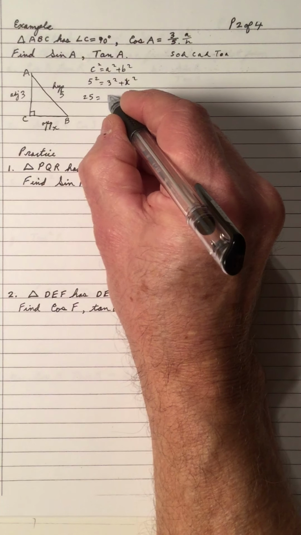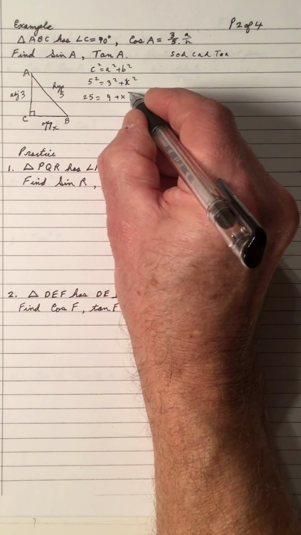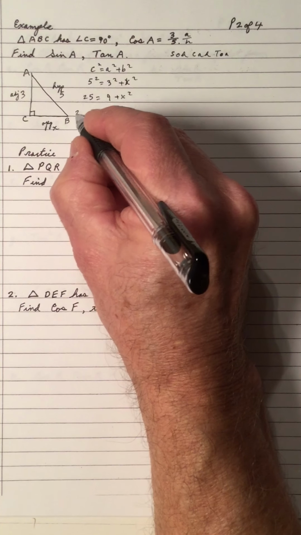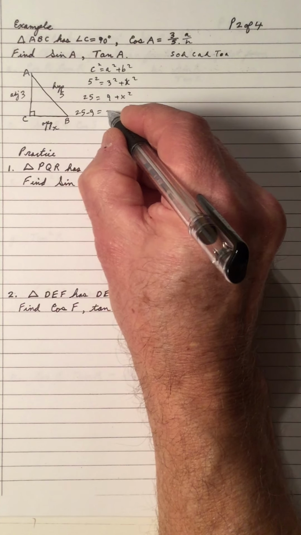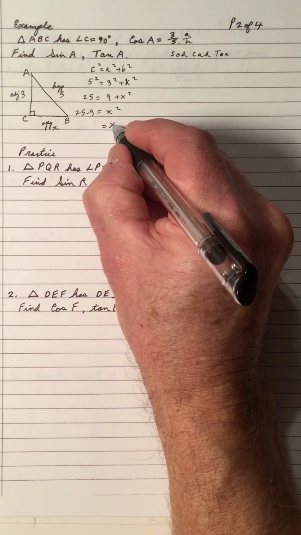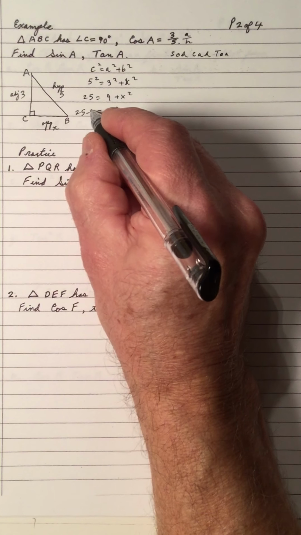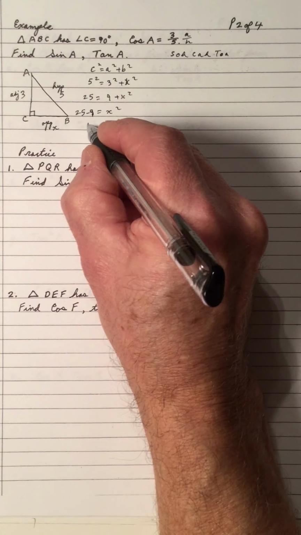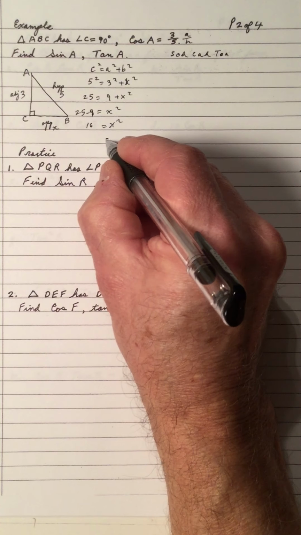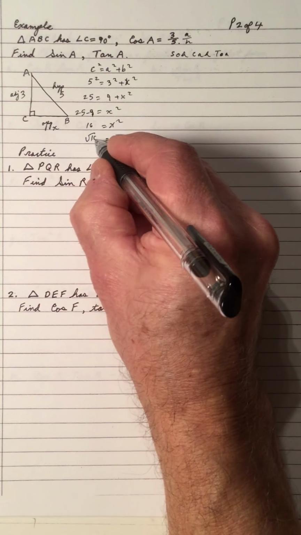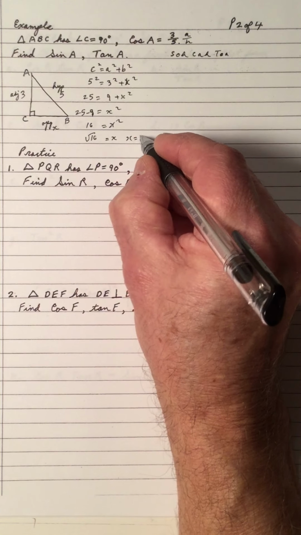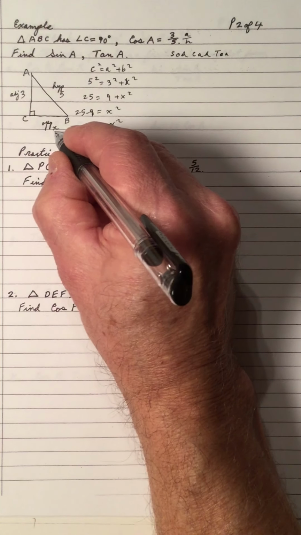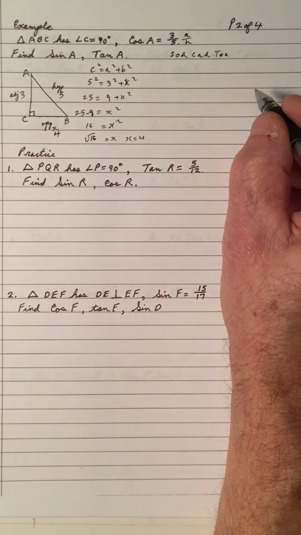5 squared is 25, 3 squared is 9, X squared. So 25 minus 9 is X squared. 25 minus 9 is 16. So X equals the square root of 16. So X is equal to 4. So let's put a 4 right here for X.